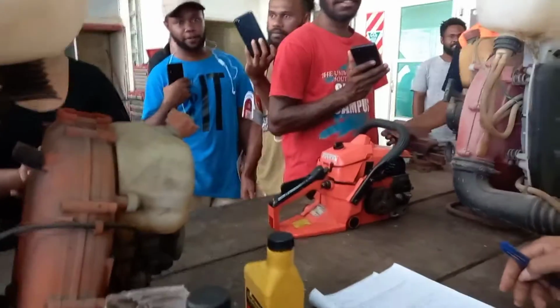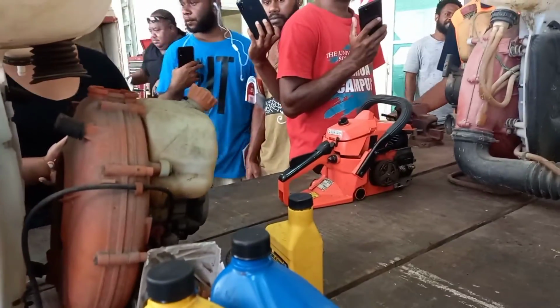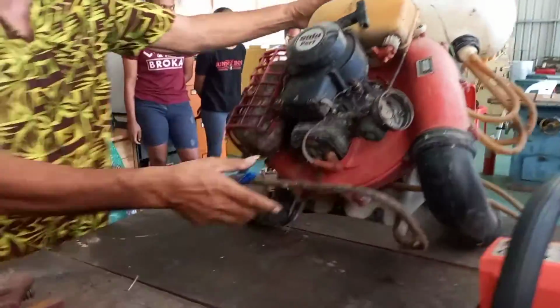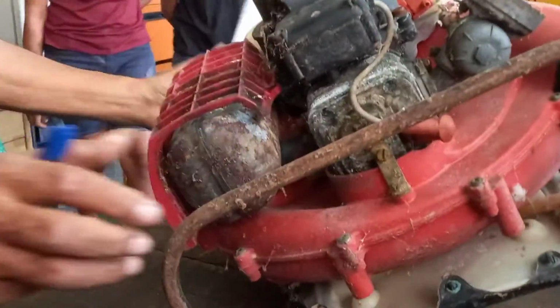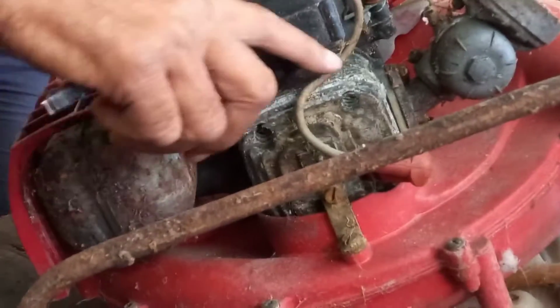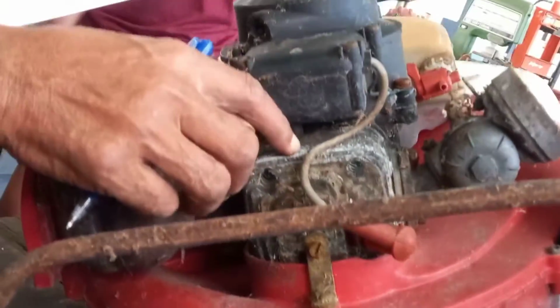We will do that similar to this one. But you need to identify the cylinder, the fins, remember. Here, like this. This is the cylinder. The fins are for getting the heat out of the cylinder. So that's the cylinder there.